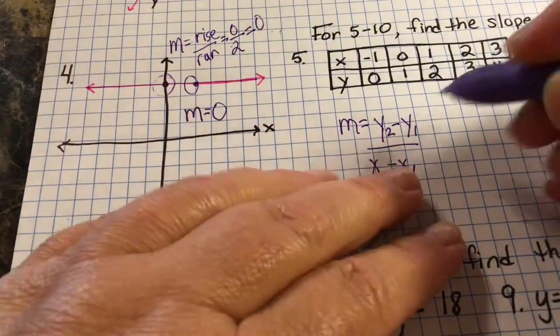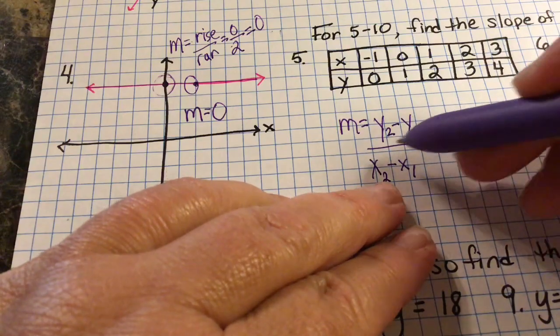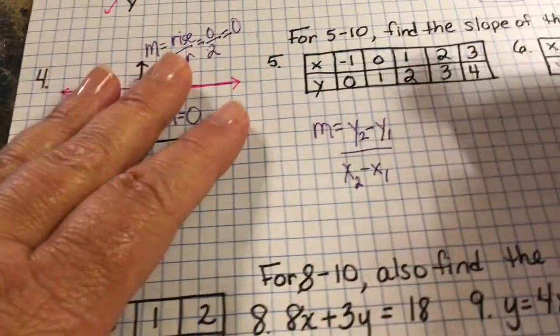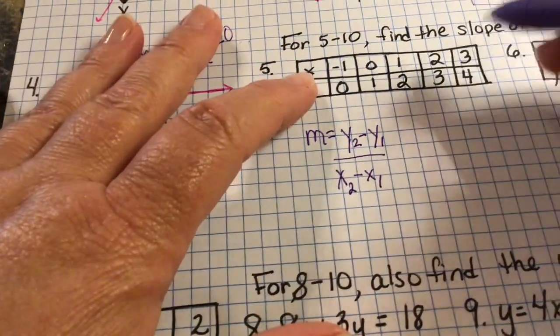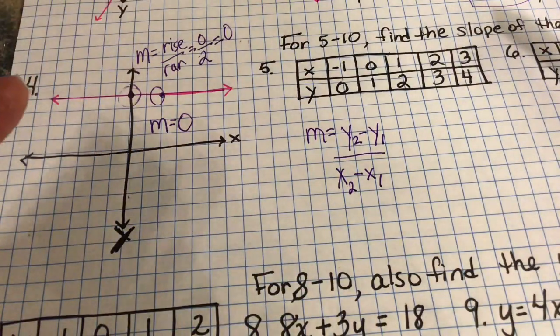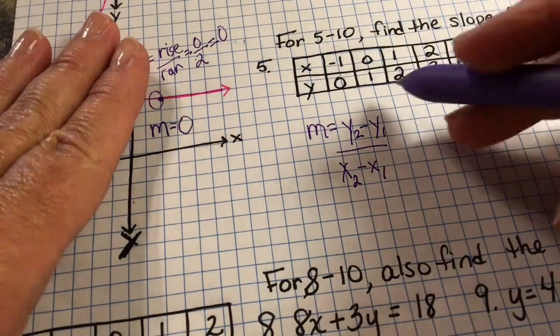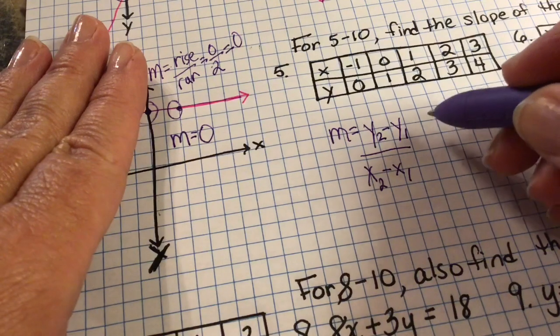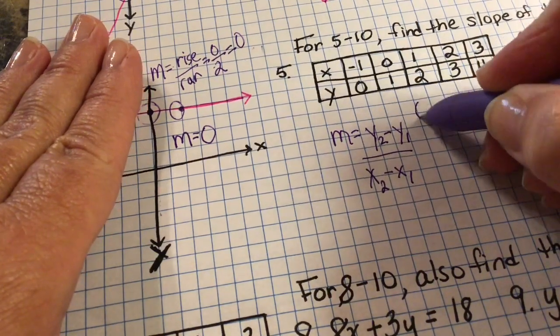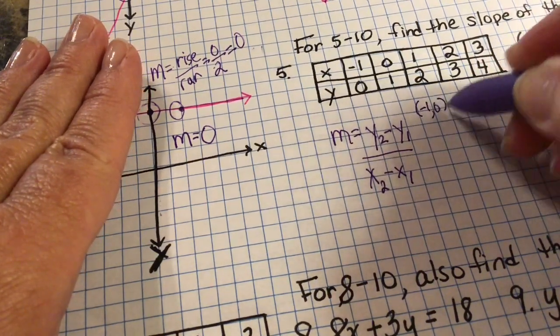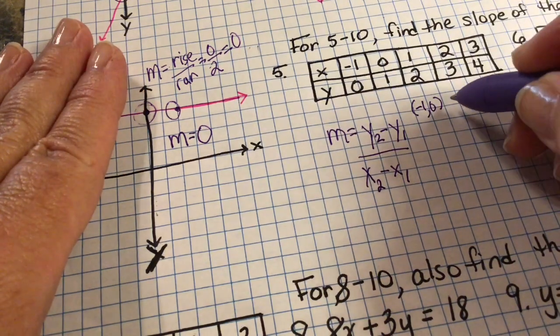Now what in the world does that mean? What do these subscripts mean? Well, let's talk about that. I'm going to select 2 points up here, and it doesn't matter which 2. They could be consecutive. They don't have to be consecutive. I think I'll select the first 2. I'm going to choose -1, 0, and I'm going to choose 0, 1.